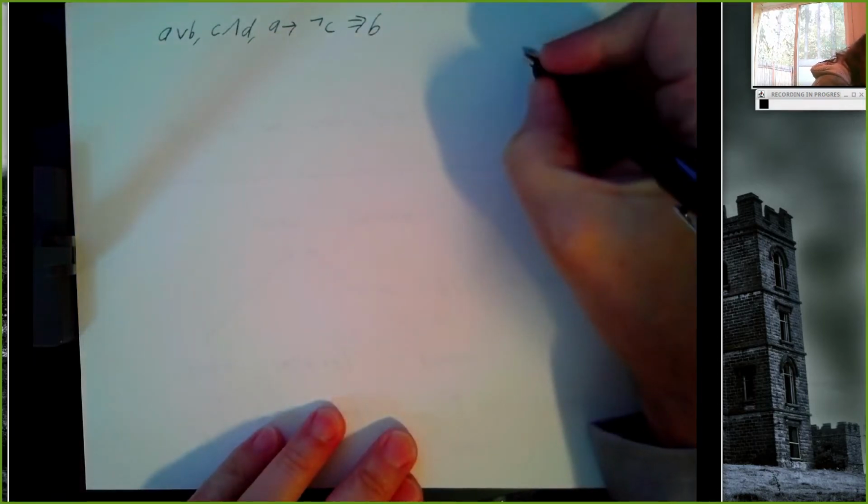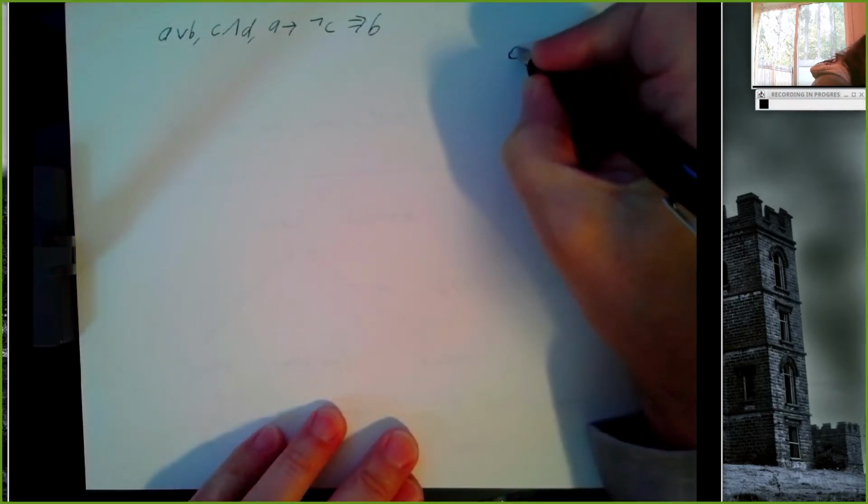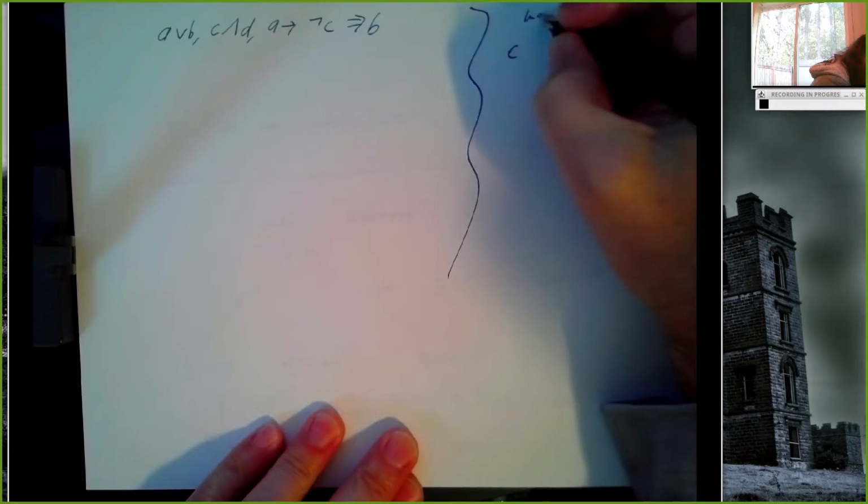Well, if C is true, that means the case of A implies not C, because not C would then be false. And for that statement to be true, that means that A would also have to be false. Right. So this is our work area.